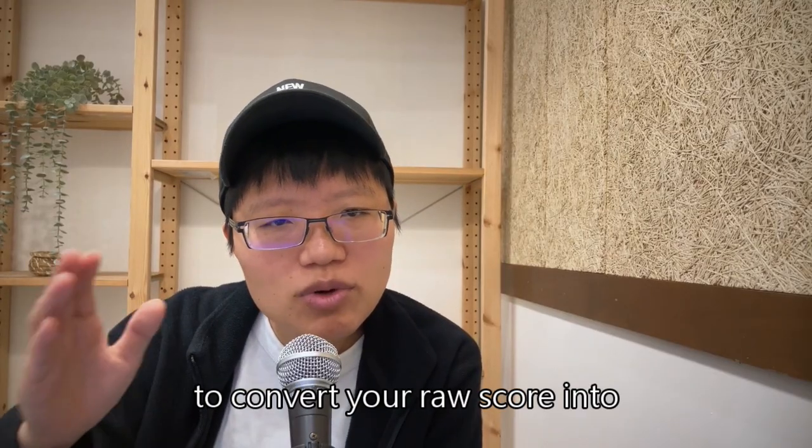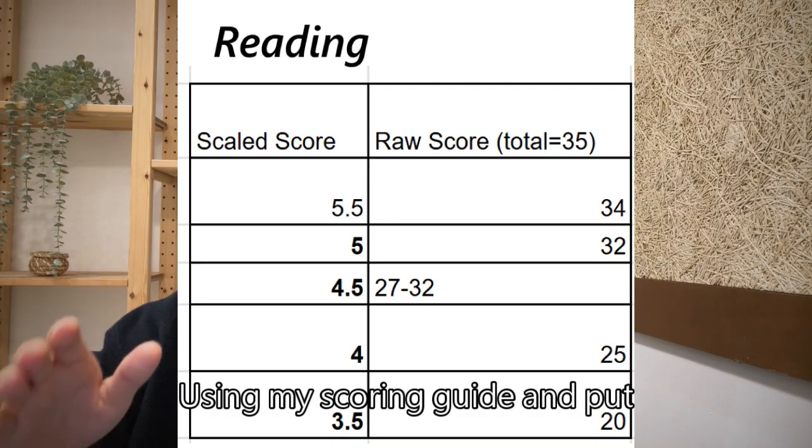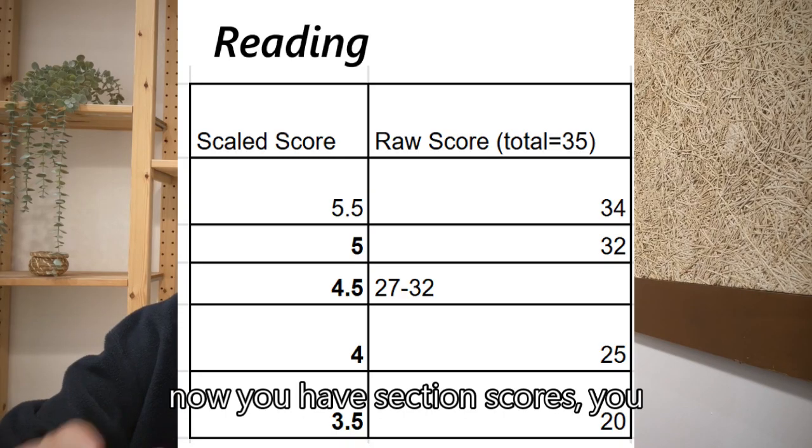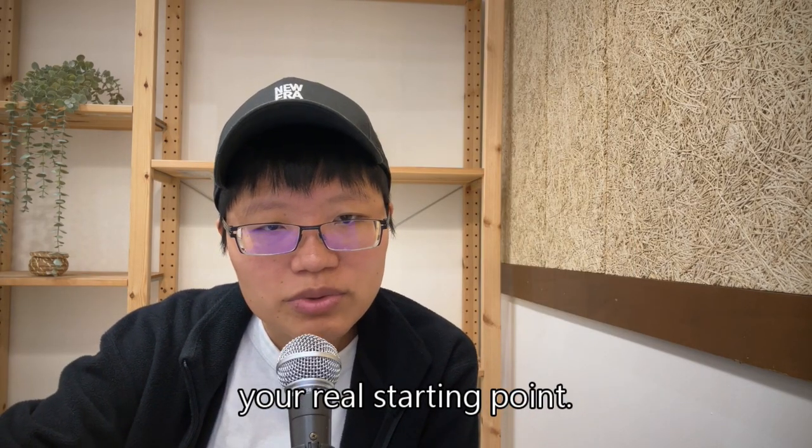All right, and then you want to convert your raw score into the scale score. Using my scoring guide, put it next to you and calculate. Now you have section scores, you have total score, and this is your real starting point.